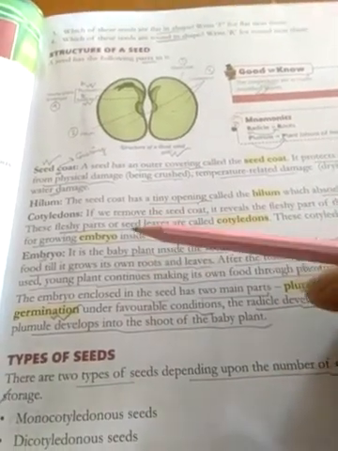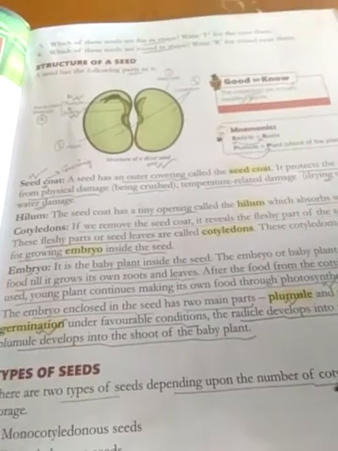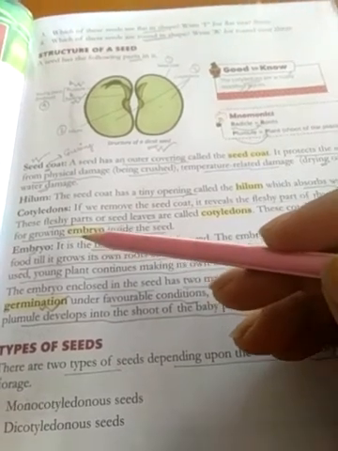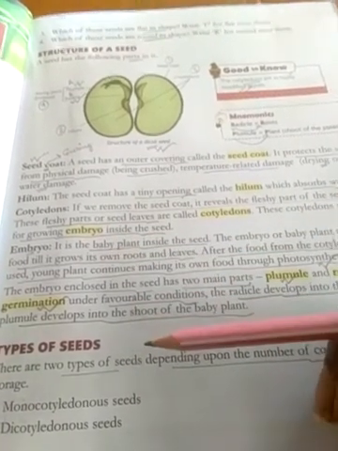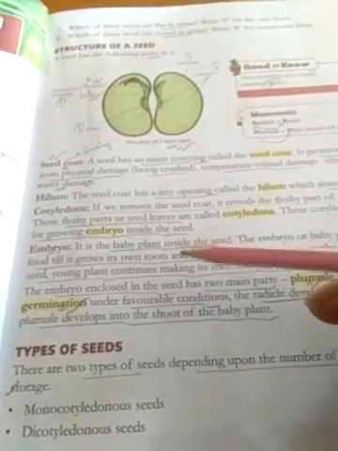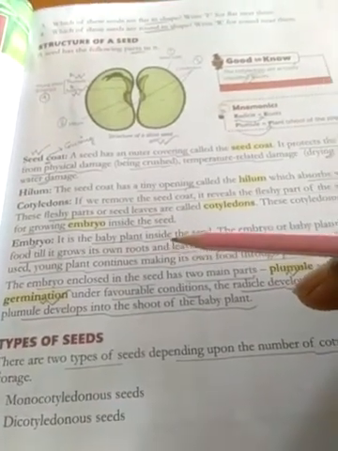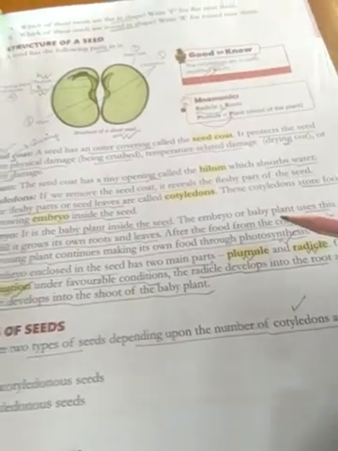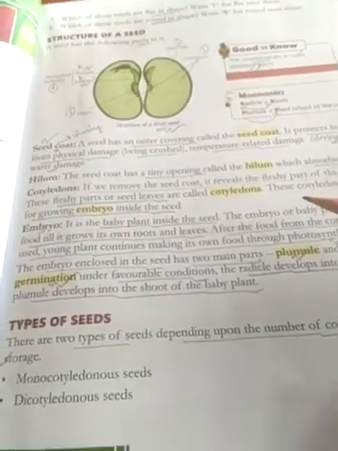The third part of the seed is the cotyledons, and these are the fleshy part. In a word, we can say cotyledons are the fleshy part or the seed leaves, and they store the food for growing the embryo inside the seed. The main function of the cotyledon is to store food for the growing embryo.